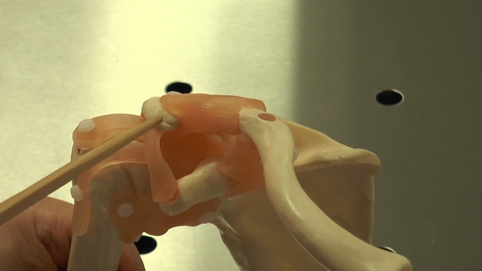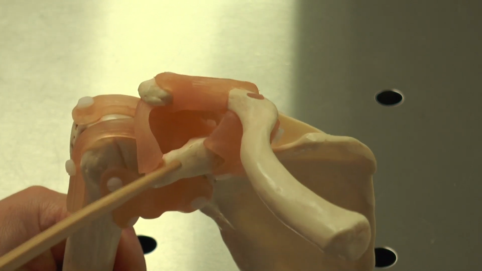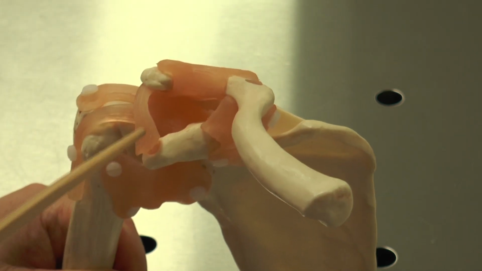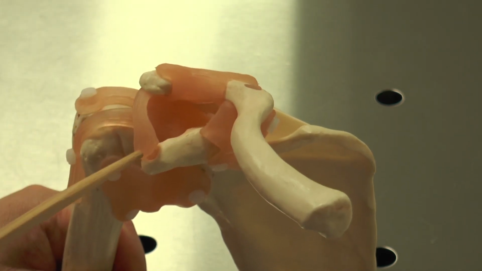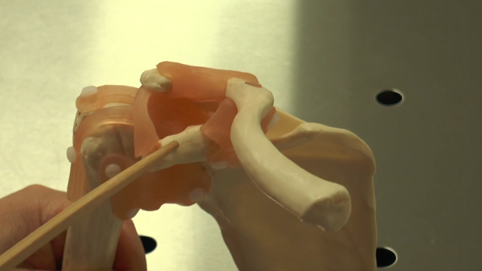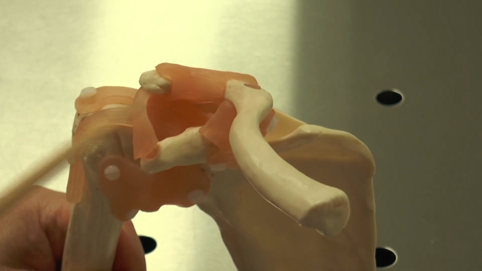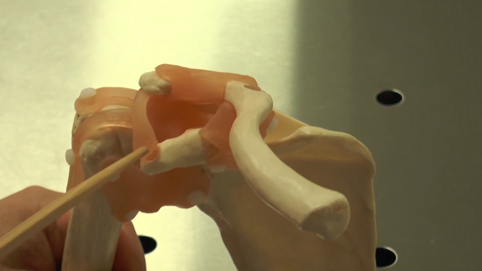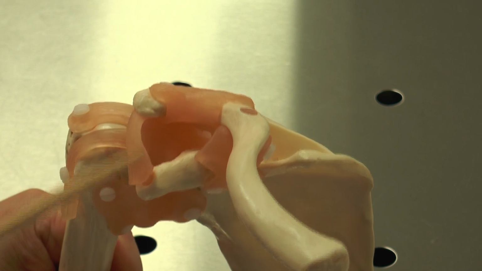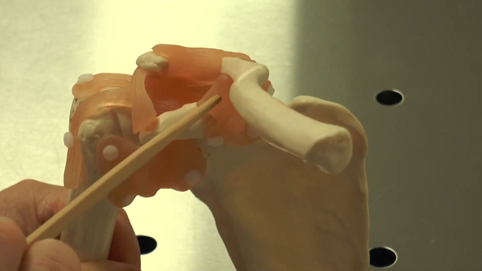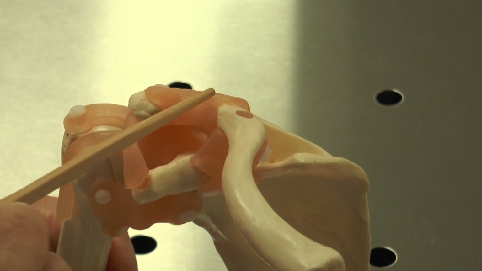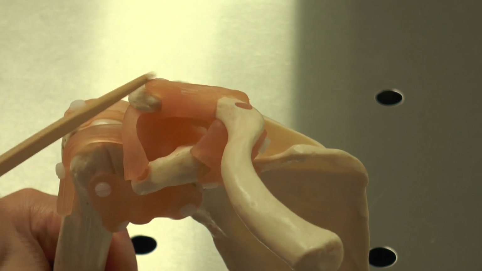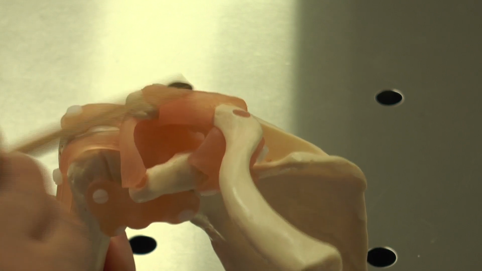It connects the acromion to the coracoid process of the scapula, which is the coracoacromial ligament. This coracoid process is part of the scapula, and it's really important to stabilize the joints of the shoulder. So we have the coracoacromial ligament, the conoid ligament, the trapezoid ligament, and the acromioclavicular ligament. All these ligaments stabilize the AC joint.